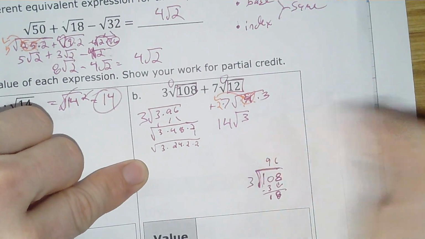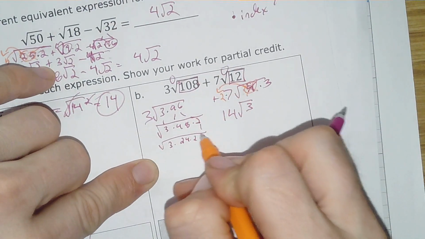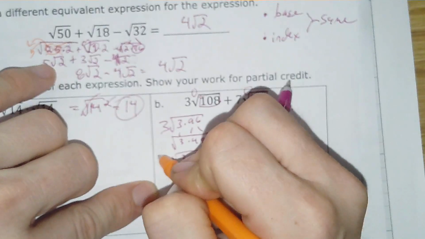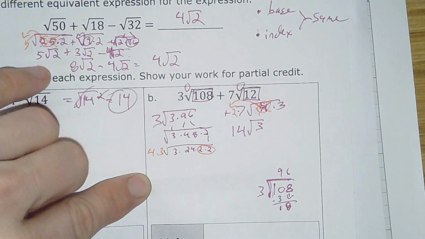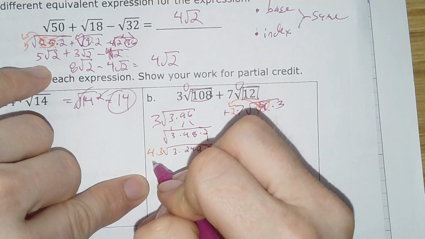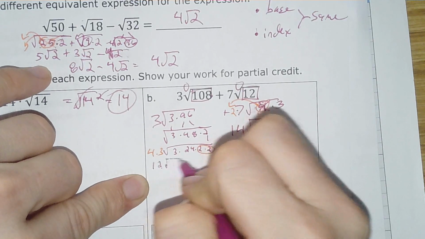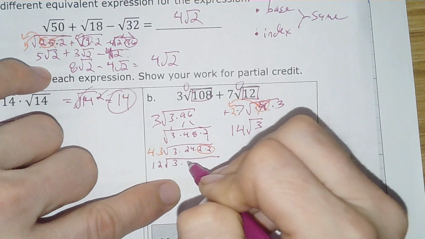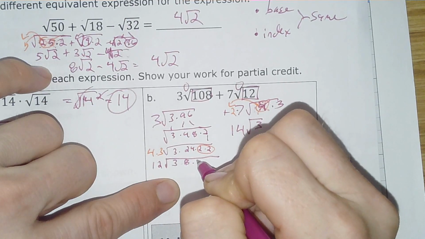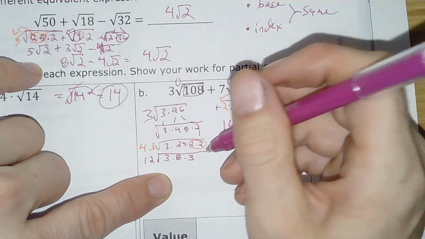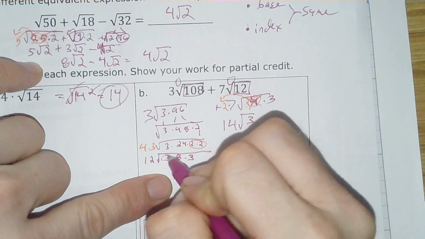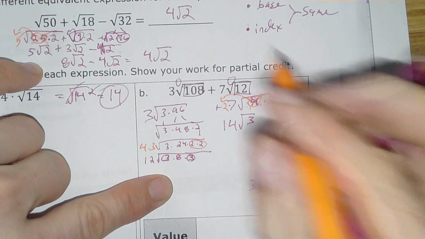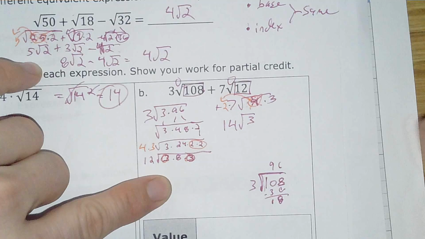So I can bring out this 4, the square root of 4 there. I've got a 4 and a 3 outside. That makes a 12. And I've got that 3 times 8 times 3, so I can bring out another 3 here.